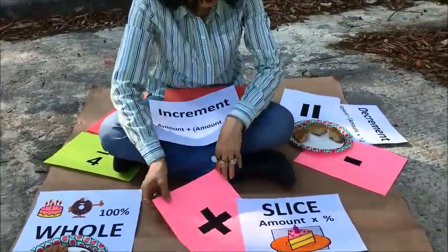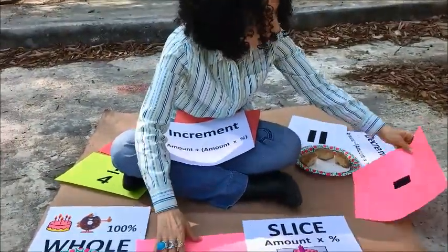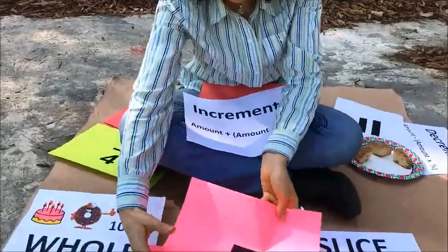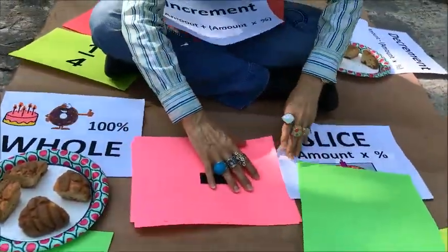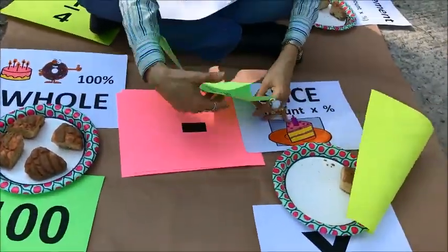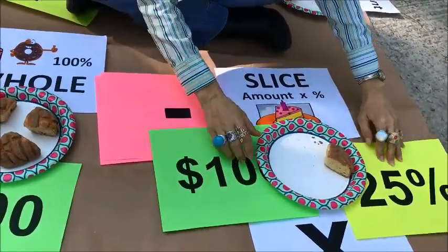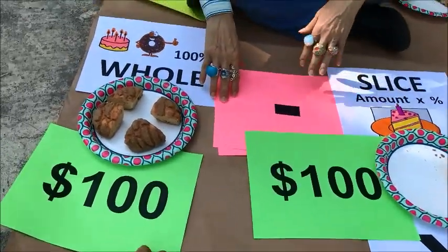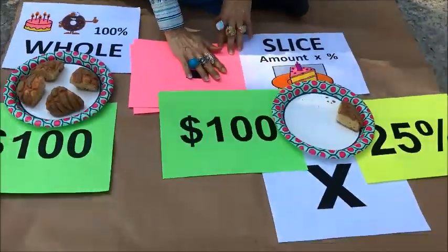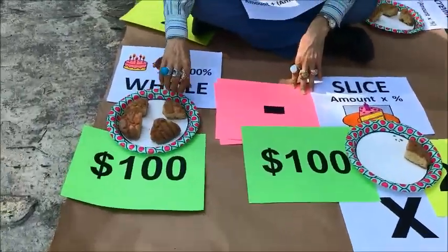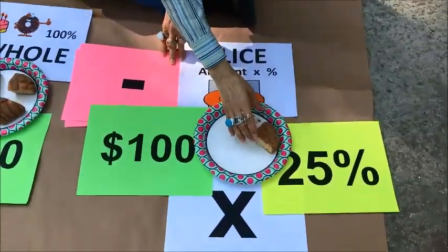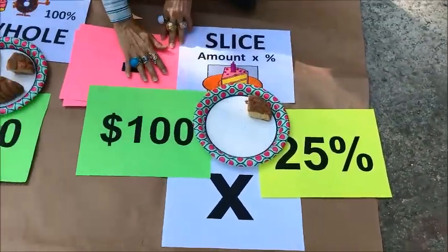What happens if instead of calculating an increment, we want to calculate a decrement? Then the formula is a little bit different, because we just need to subtract the slice. So it's a whole cake minus 25%.